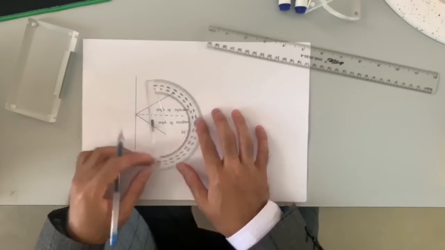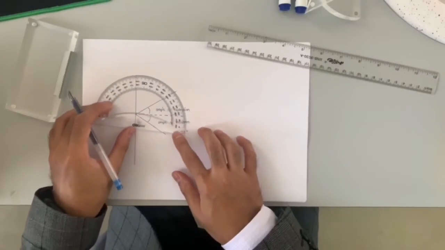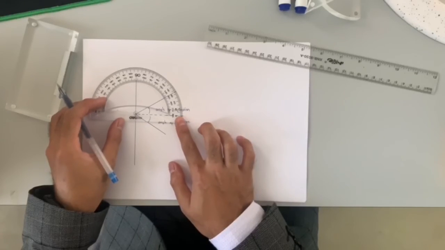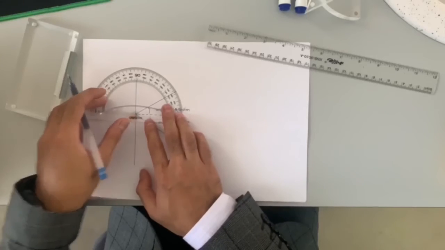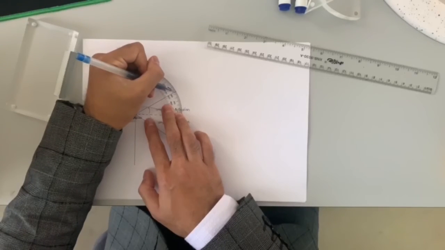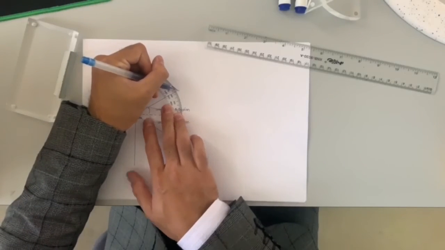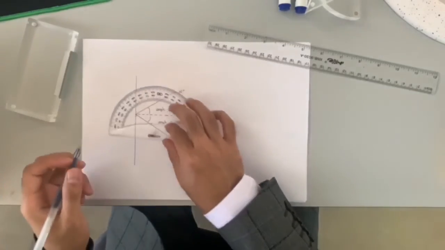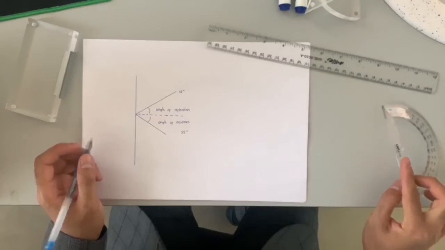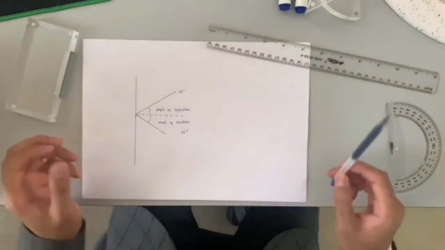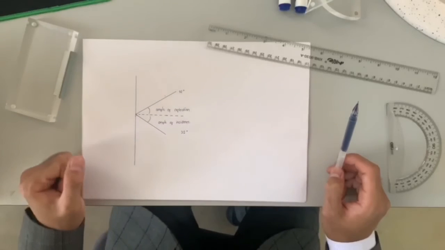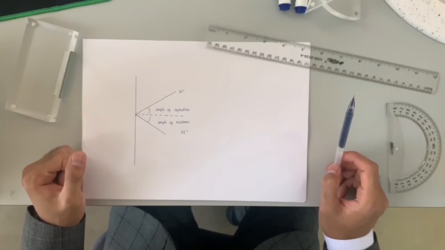What about the angle of reflection? For the angle of reflection, we can do it this way. As you can see, it's also 32 degrees. We have just proven that the two angles have the same measure.